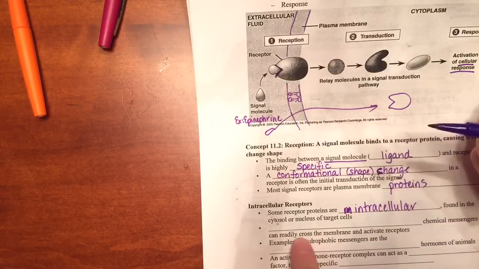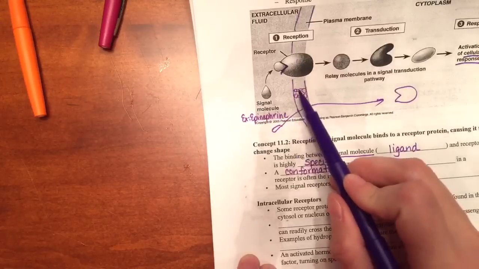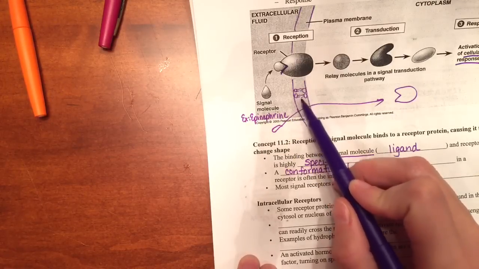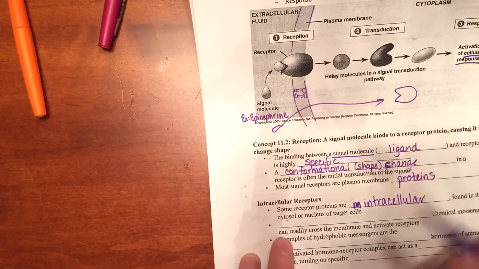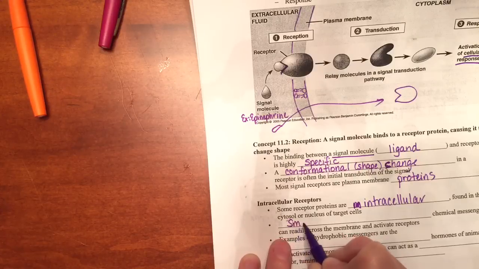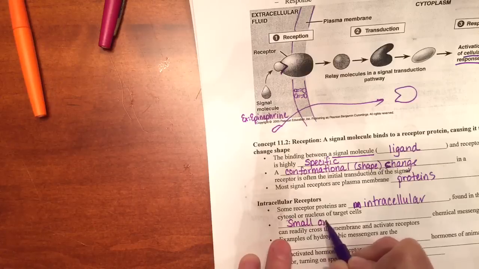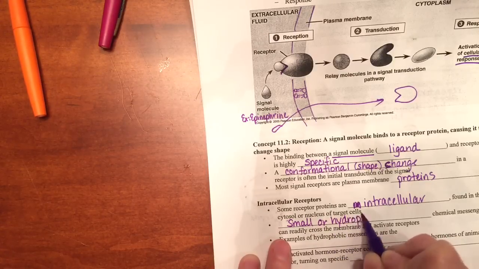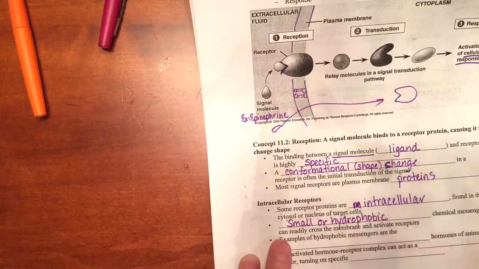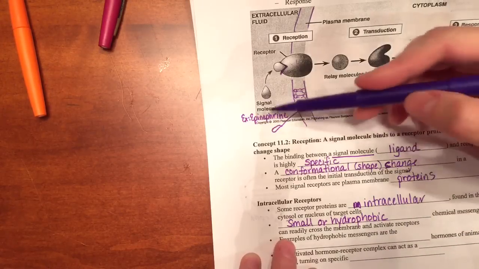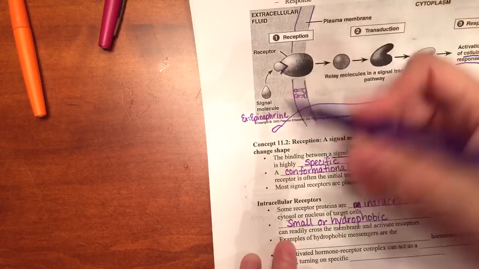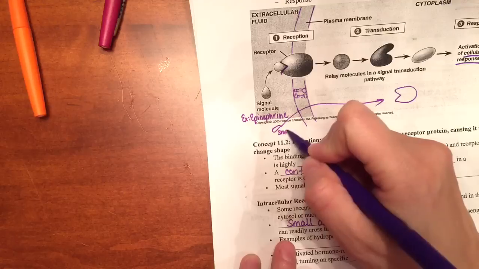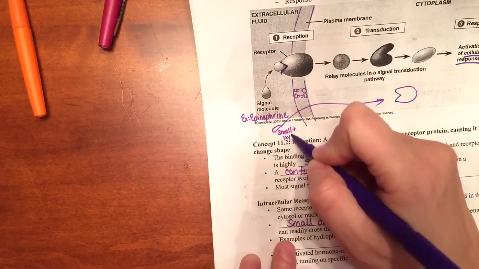See if you can answer that. If you remember, the lipid bilayer is mostly the hydrophobic tails, and so the molecule has to be small or hydrophobic to get through those phospholipid tails. So those are small and hydrophobic molecules.